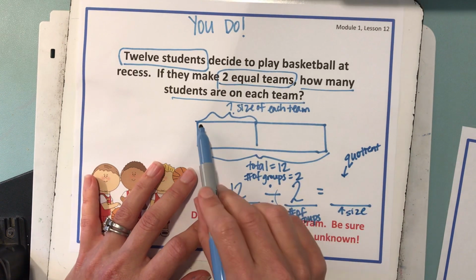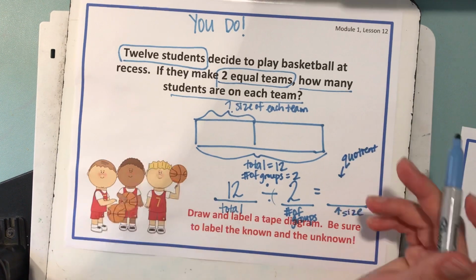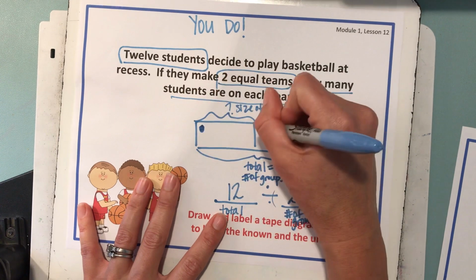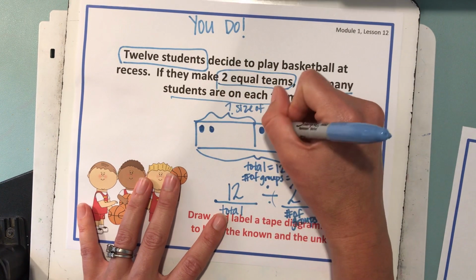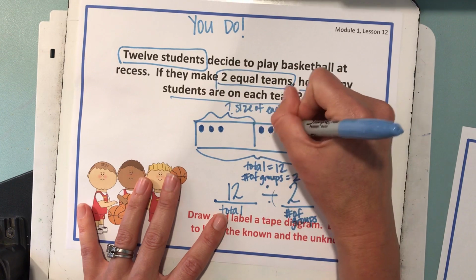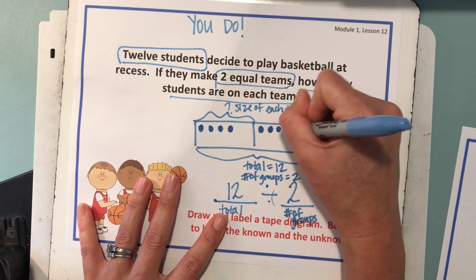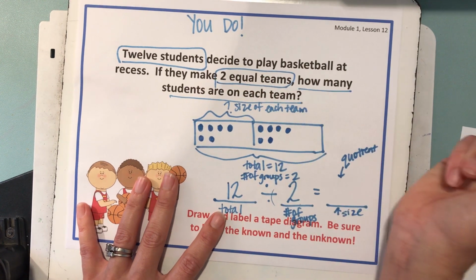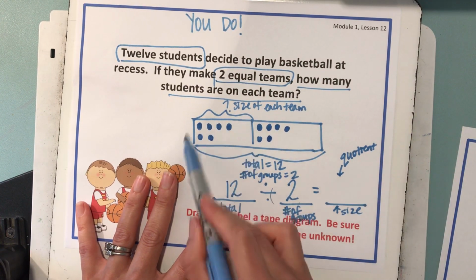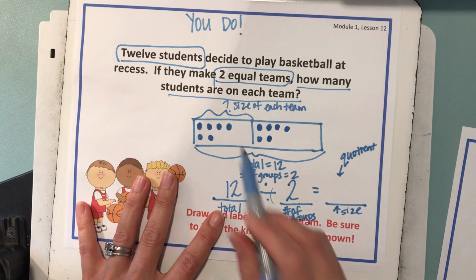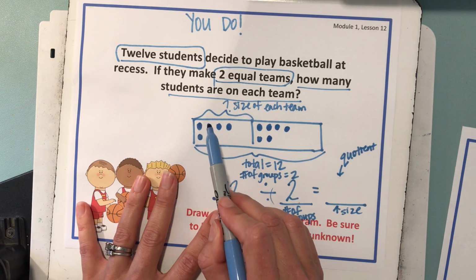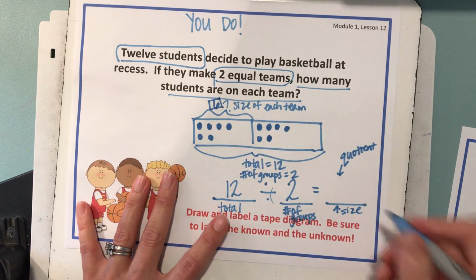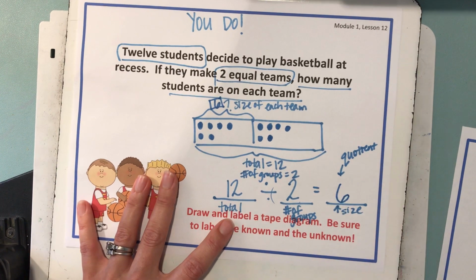Ready? I'm going to put 1 dot in each box to figure it out. That's how I'm going to do it. If you did it differently, that is okay. 1, 2, 3, 4, 5, 6, 7, 8, 9, 10, 11, 12. Good, I got all the way to 12. So now, do I know the size of each team? Let's count them. 1, 2, 3, 4, 5, 6. This is 6. So our answer is 6.